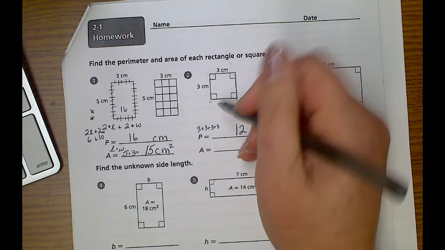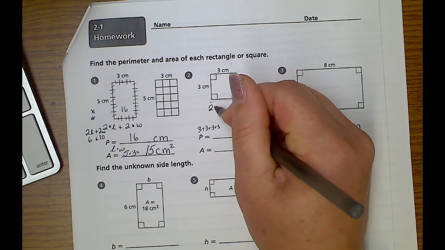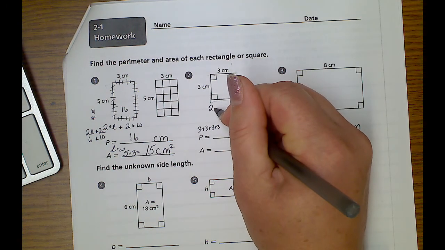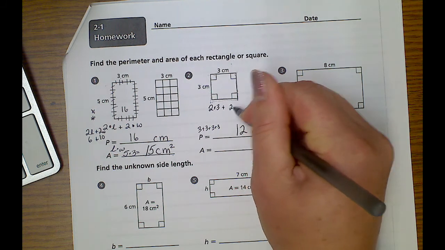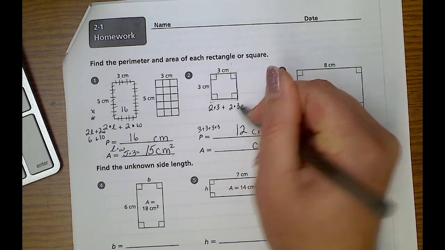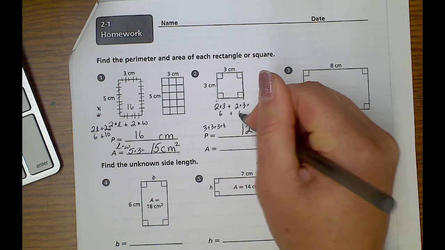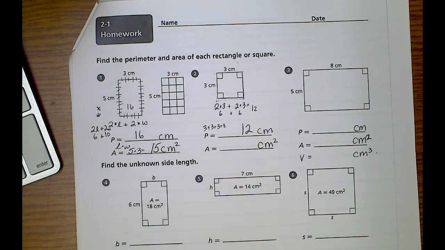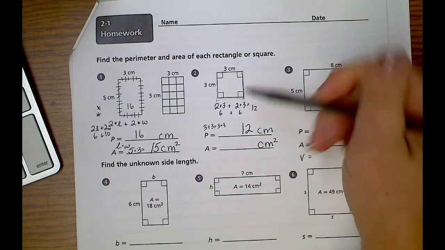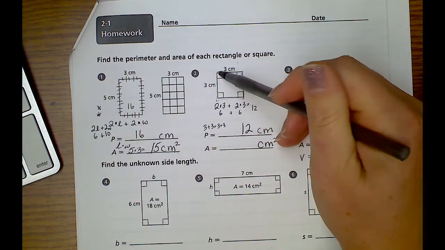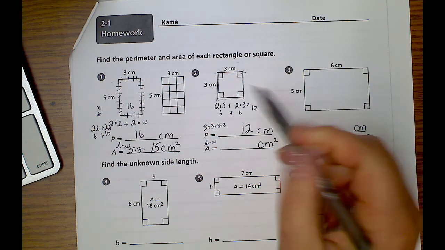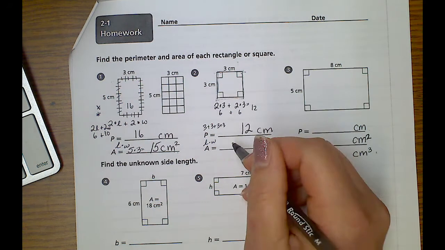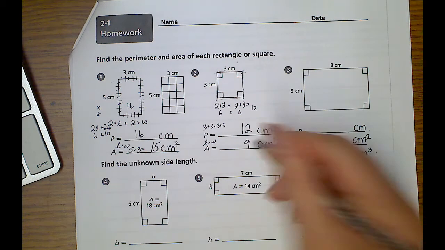Or you could do 2 times 3 plus 2 times 3, which is 6 plus 6 equals 12. Okay, now area is length times width. So again, length times width for the area is 3 times 3, and 3 times 3 is 9.